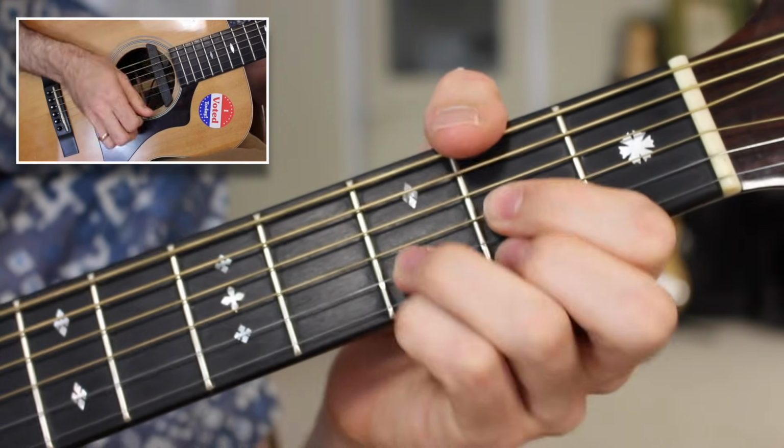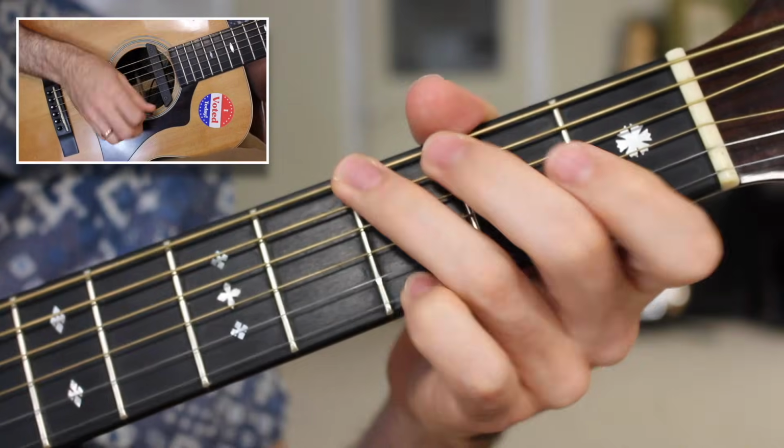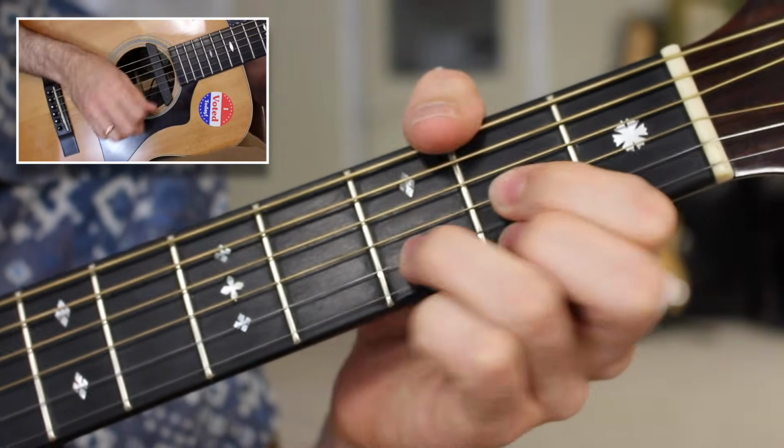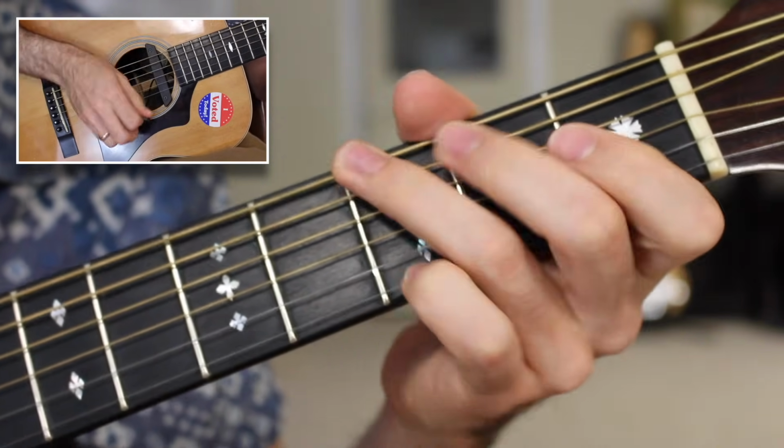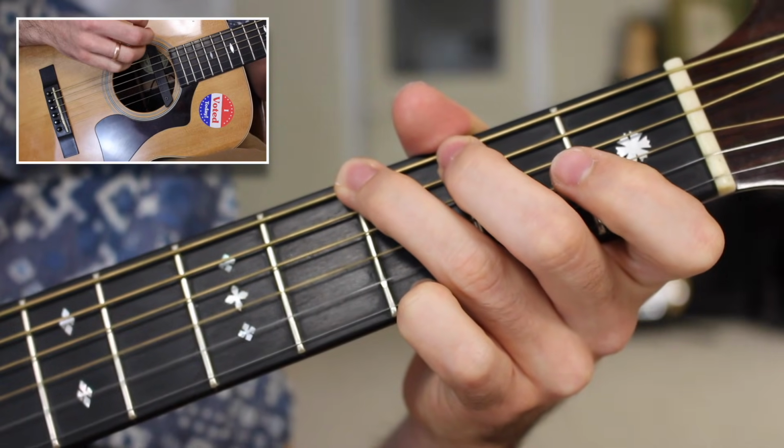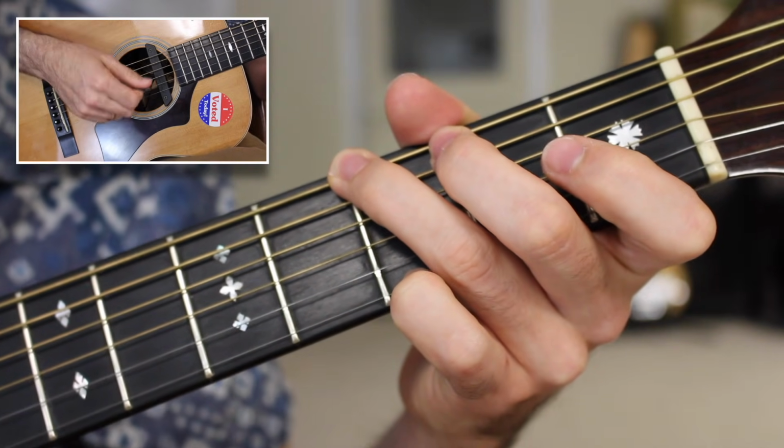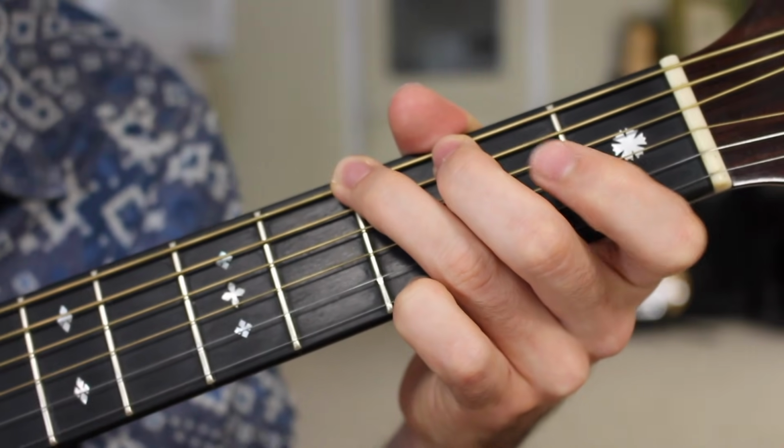I've got all the riches, baby, one man can claim. Then on the last one, I'll just strum the G chord, because now we have to move in to that same chorus progression, but now in the key of D.